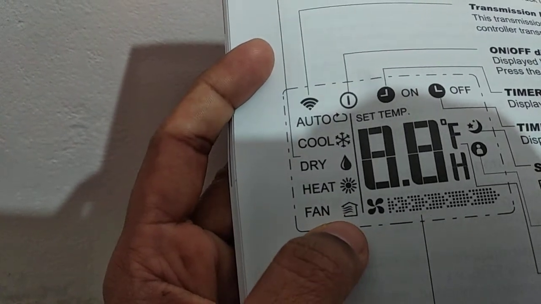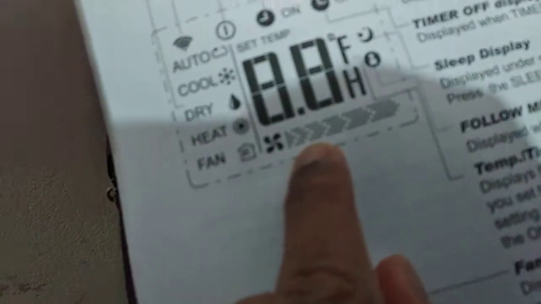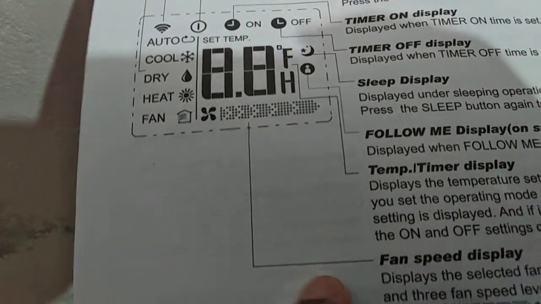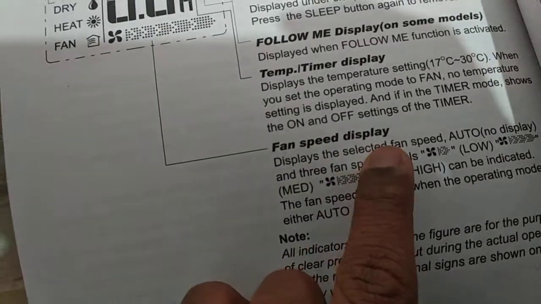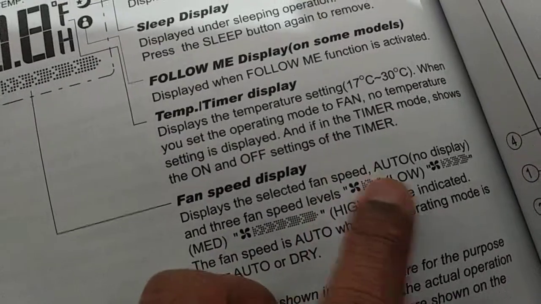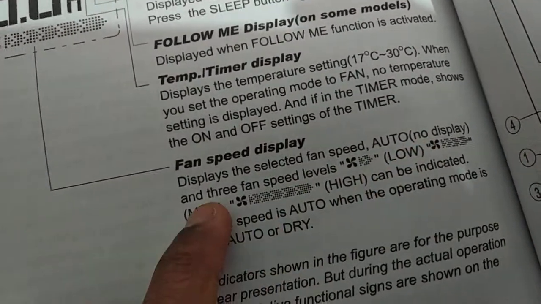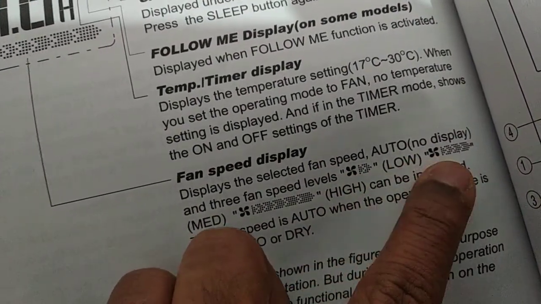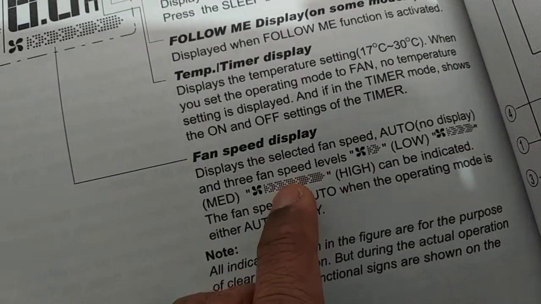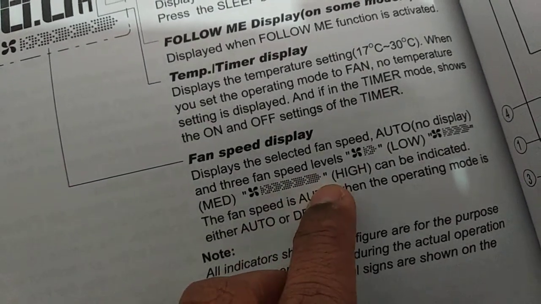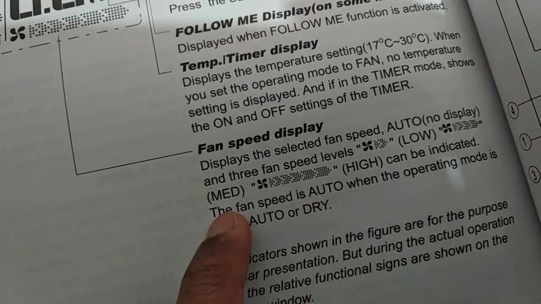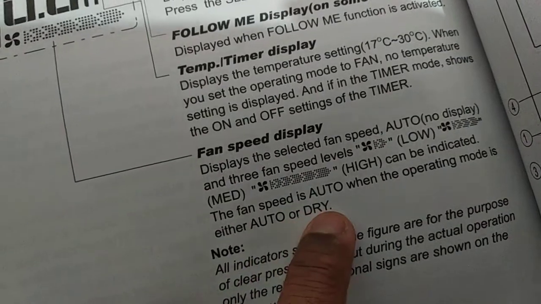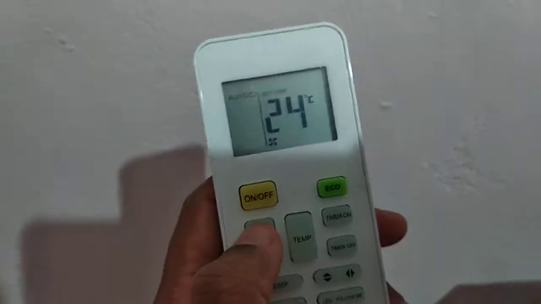Then this is fan mode, and these arrows. These arrows are the fan speed display. They display the selected fan speed: auto, no display, and three fan speed levels, low and medium. Or if everything comes on, then high is indicated. The fan speed is auto when the operating mode is either auto or dry. I will show you.